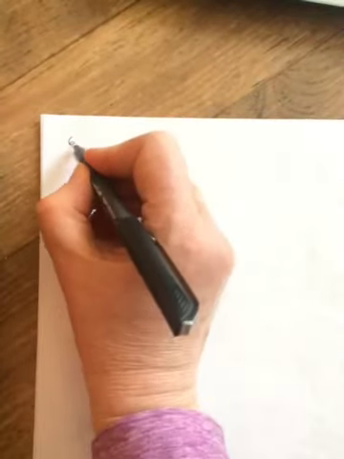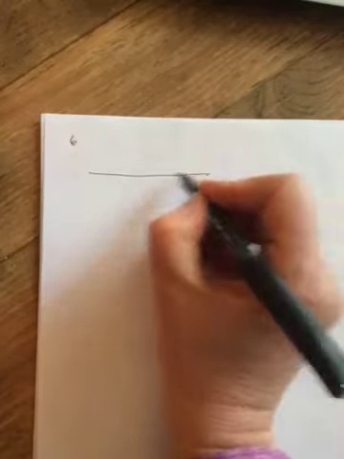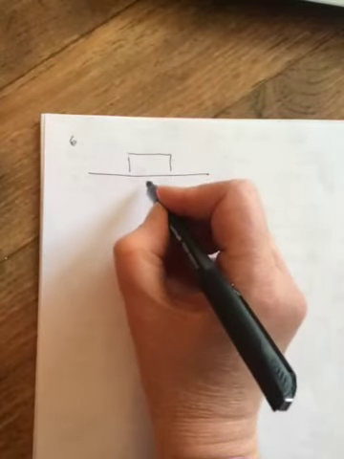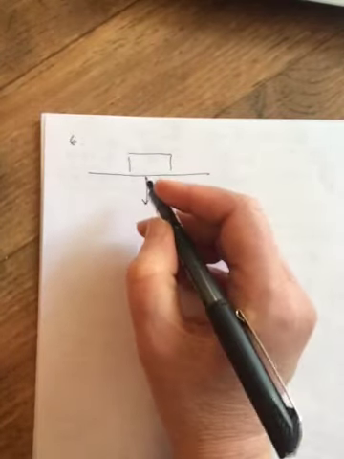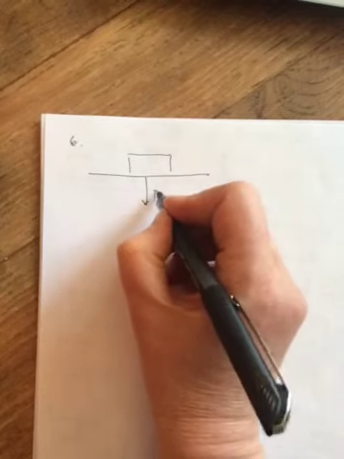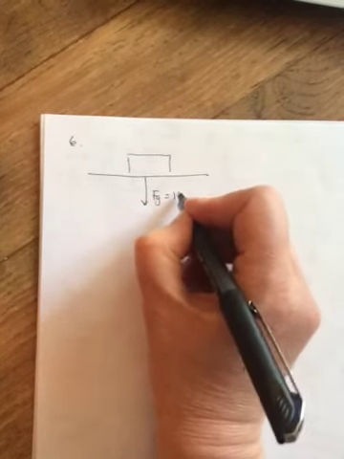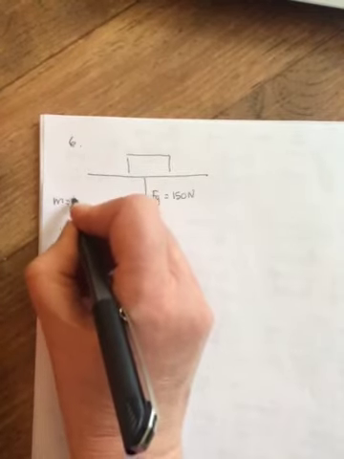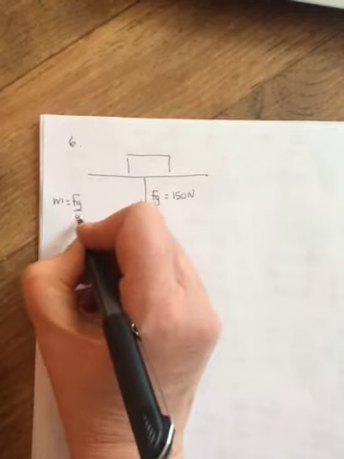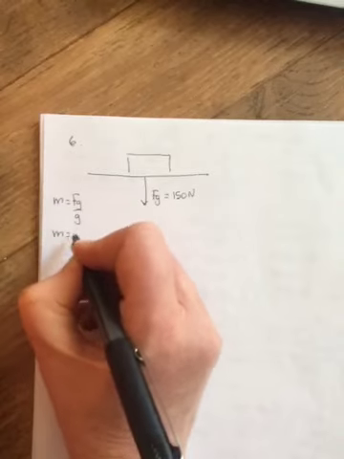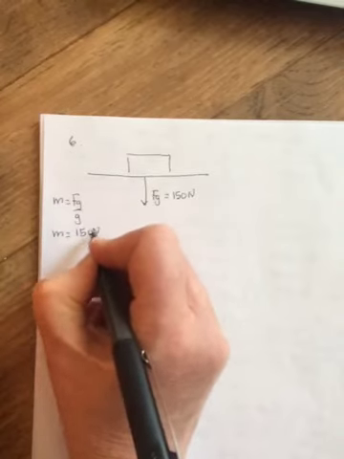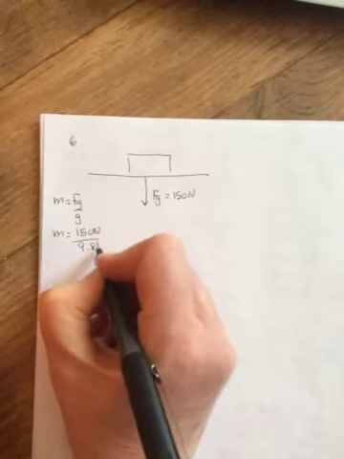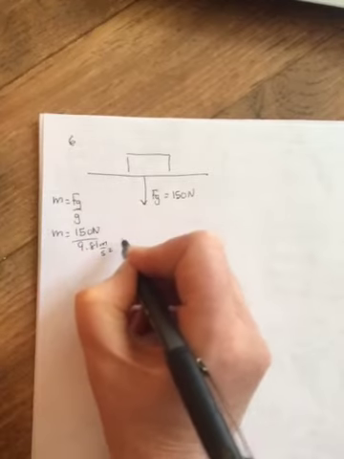Number 6 says an object which weighs. Okay, so we're back to the weight again. So if I draw my object, it weighs 15 newtons. So Fg is equal to 15 newtons. Over here on the side, I can do Fg divided by g, so 15 newtons divided by 9.81 meters per second squared.